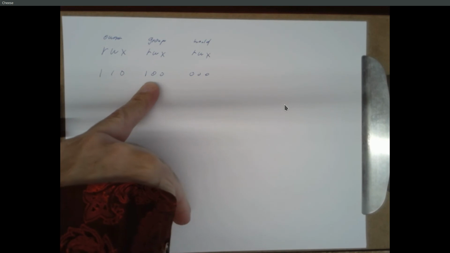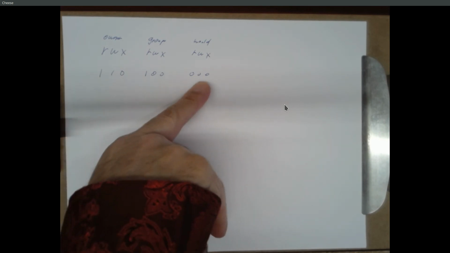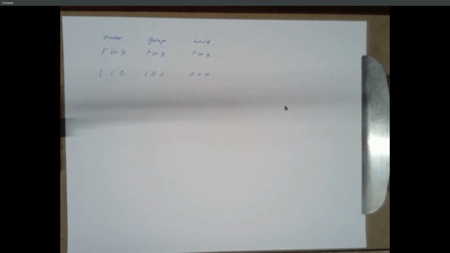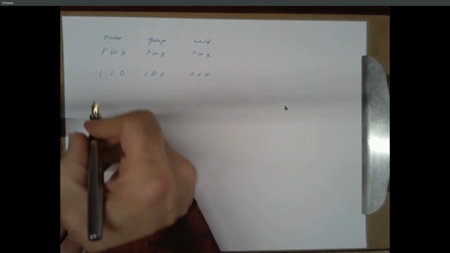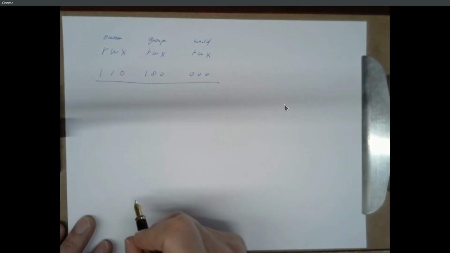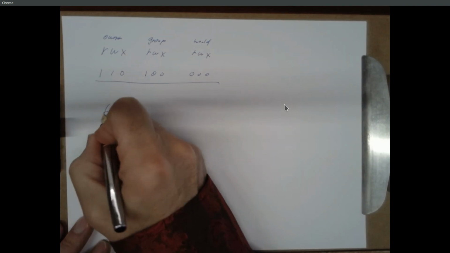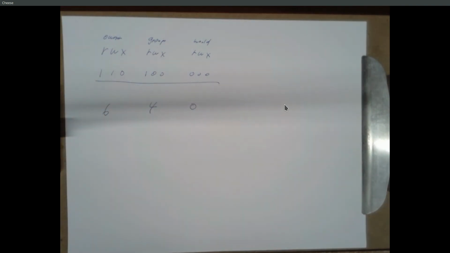People in the group can read but nothing else, and everybody else has no access to the file at all. If I want to set this permission on a file, you take this and you write it in octal. So it's a 9-bit binary number, but just write the octal code for each of these, and that's a 640.